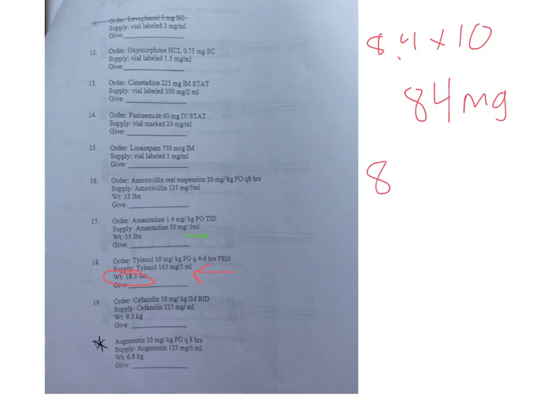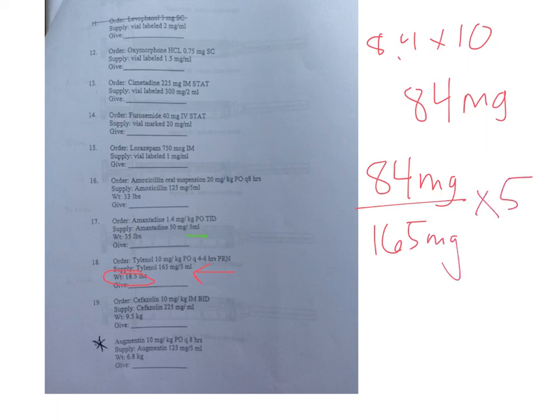So we just take our ordered dose for our patient, divide it by our dose on hand, and then don't forget to multiply it by your quantity. So in this case, it would be 84 divided by 165, and then times 5. Our patient would end up taking about 2.5 milliliters. So you guys double check my work, make sure I did that correctly, but that's kind of what you would be looking at on number 19 and 20 as well. So just be aware of that.